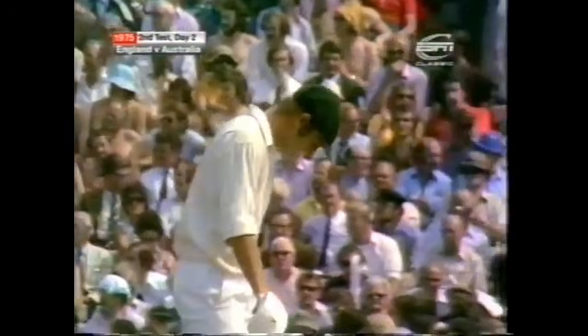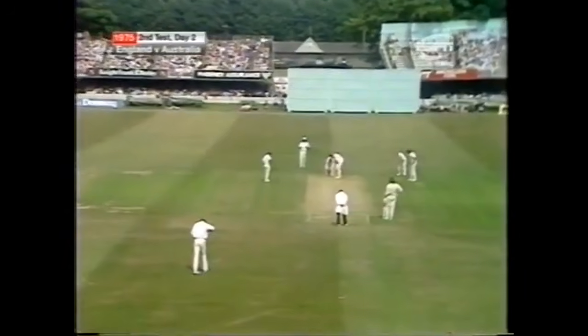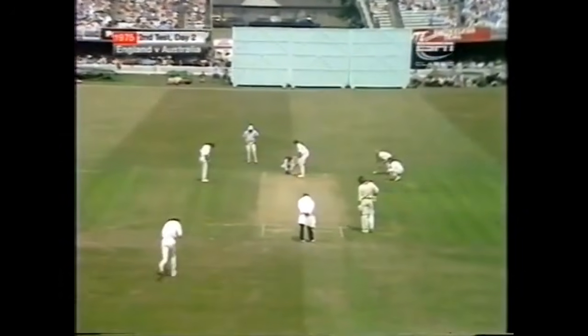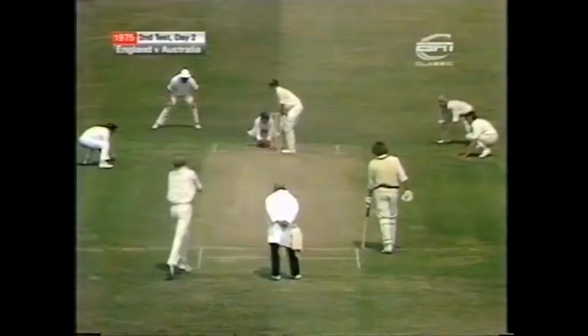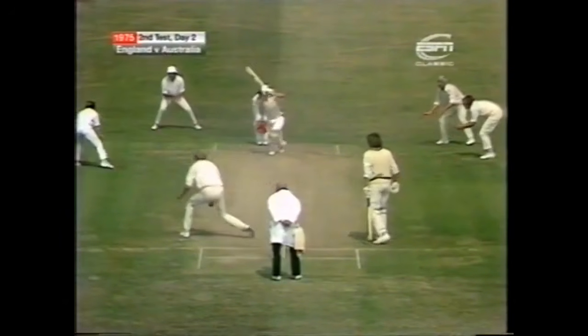Edwards must have hit it very, very hard because it got Steele on the way through and still went for 4 down to fine leg. It's a good-looking shot from Edwards.